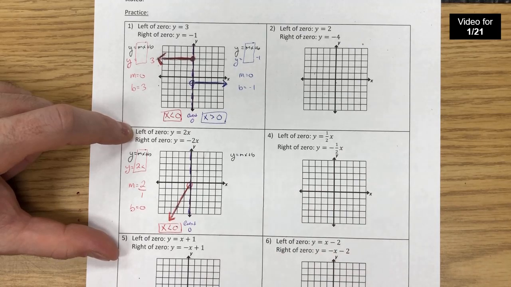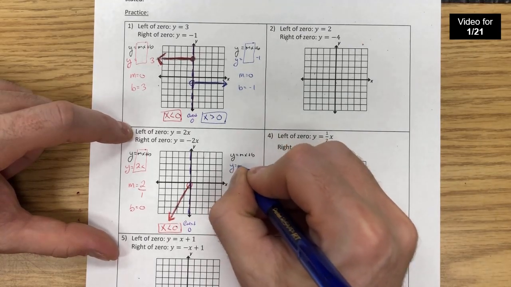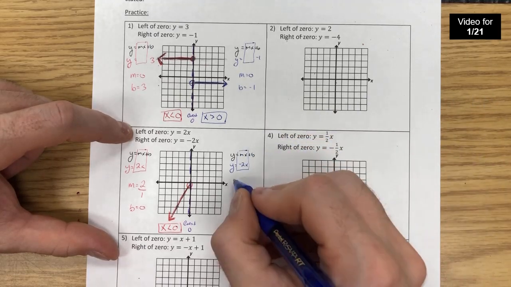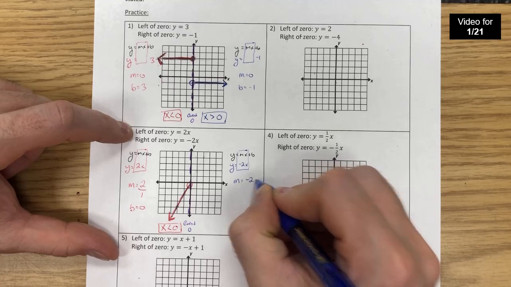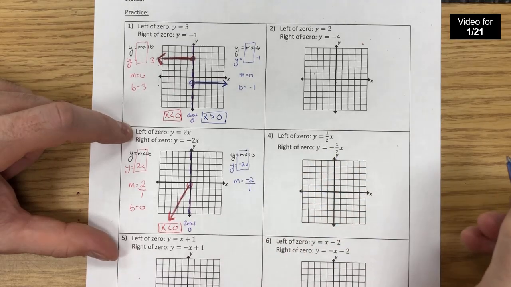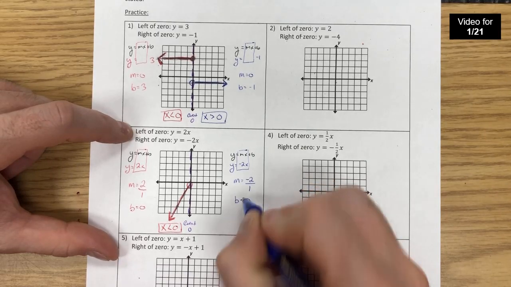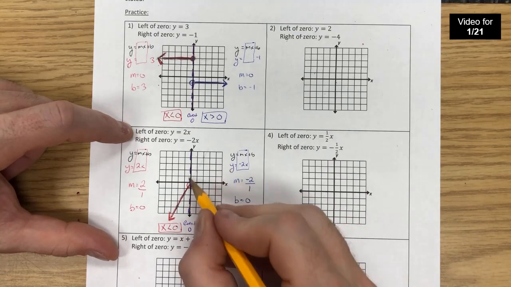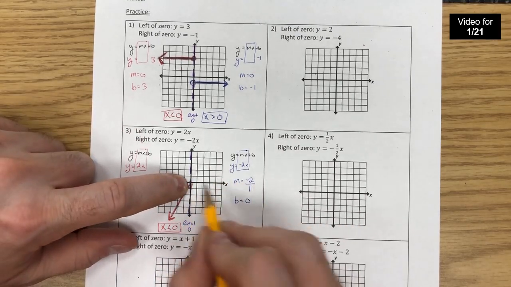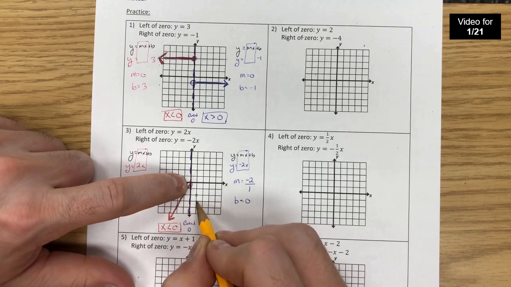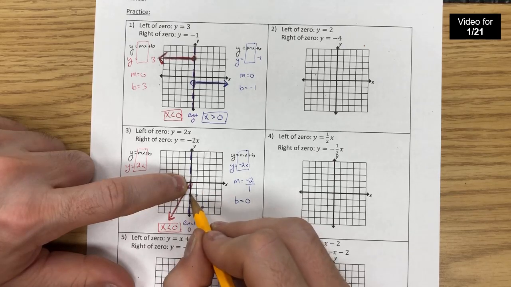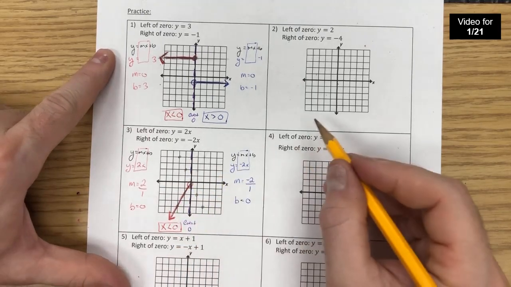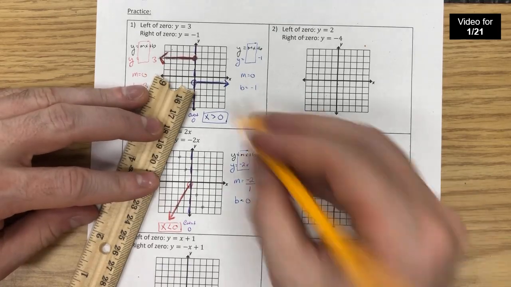For my other line, I'm going to set it up the same way. y is equal to negative 2x. Again, no b. So I'm going to compare these and say, hey, I figured out that my m is negative 2. Any number is going to be put over a 1. And because I don't have a b, my b is 0. So I'm going to come here and say, okay, b of 0. I'm going to find my slope is down 2 over 1, down 2 over 1. If I don't have room to move down and right, I'll move up and left, up and left. And I'm going to connect these points with a line.